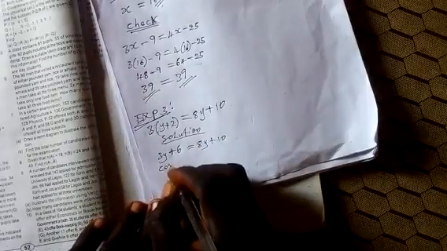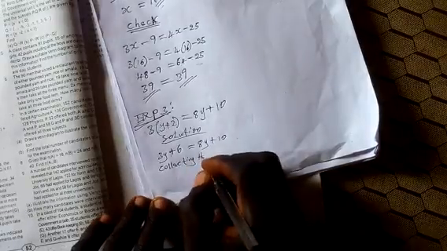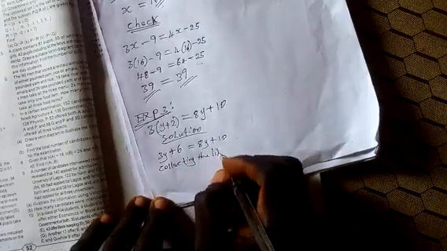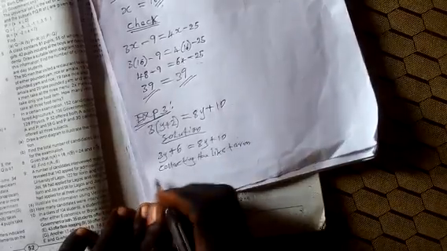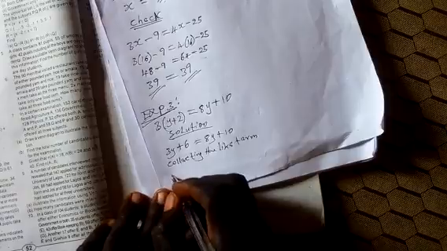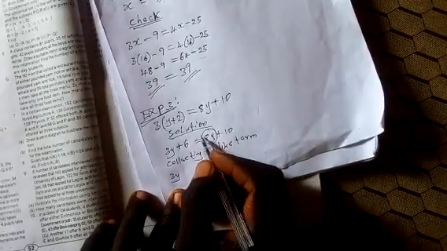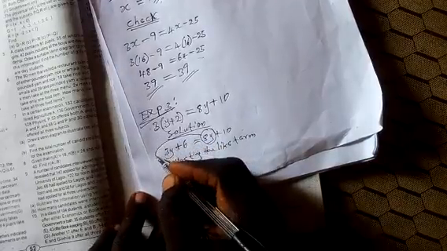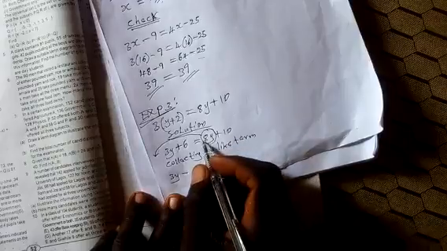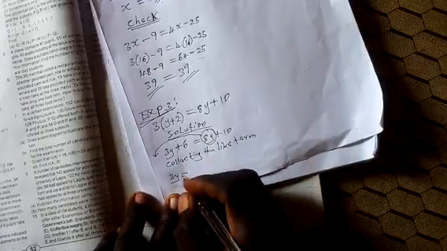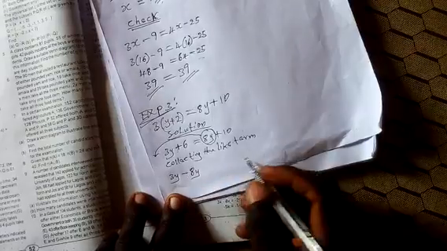Now I'm collecting the like terms. Collecting the like terms, we have 3y. So we are going to transfer this 8y to this side of the equation, and since it was plus 8 before, it is now giving us minus 8y. So we change the sign.